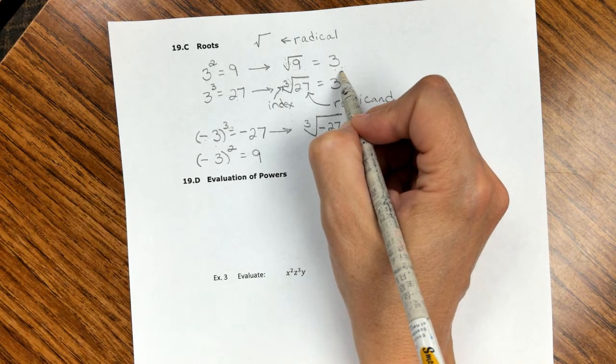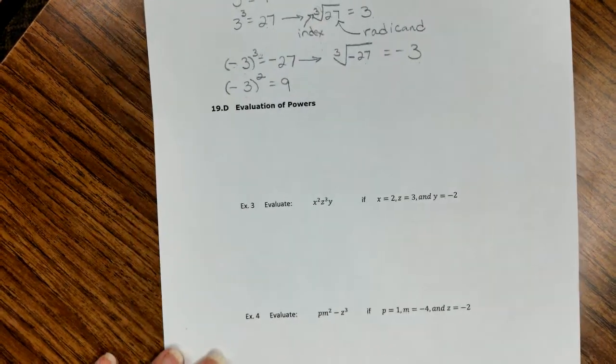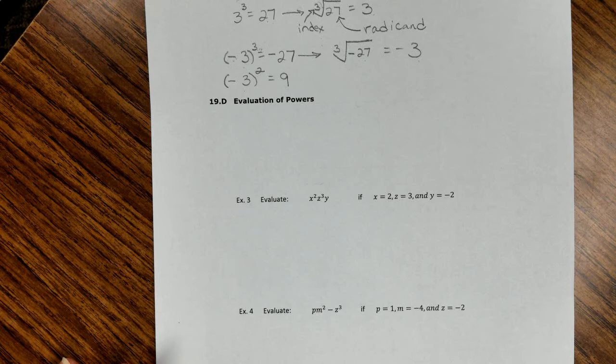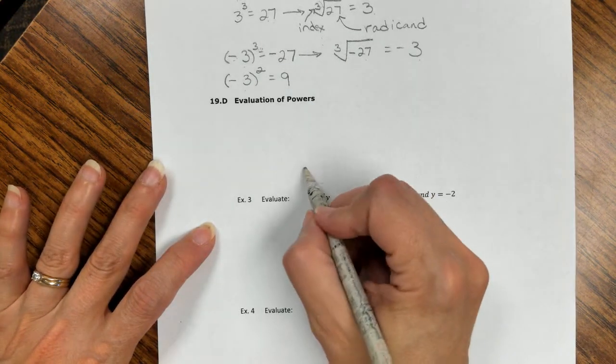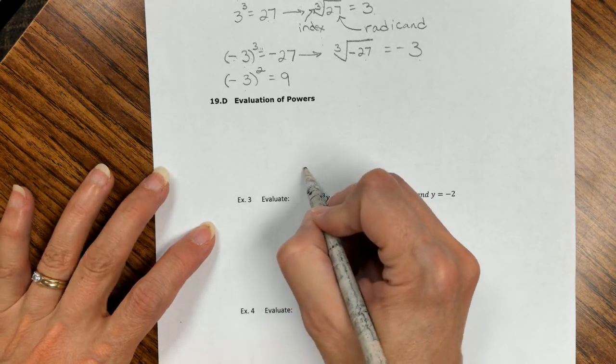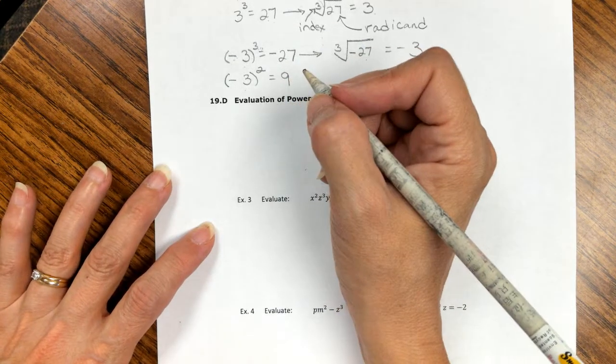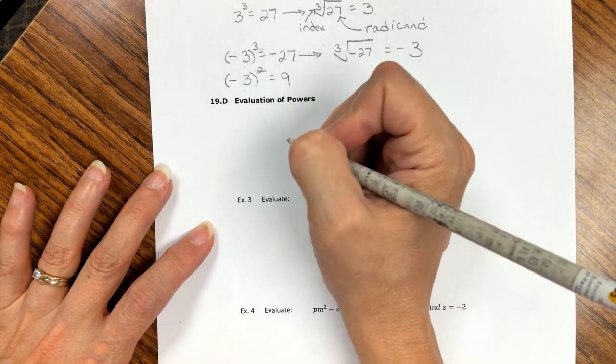Now I believe we are done with Part C. We can go on to evaluating powers. Okay, now for this part, we have a couple of examples here, and I know I intended to give you something right here, so I think we better just do a simple little example first.